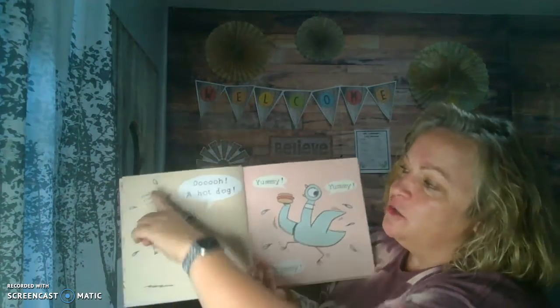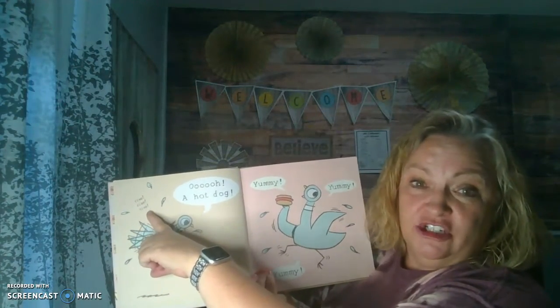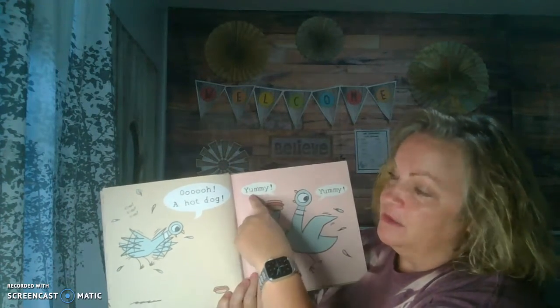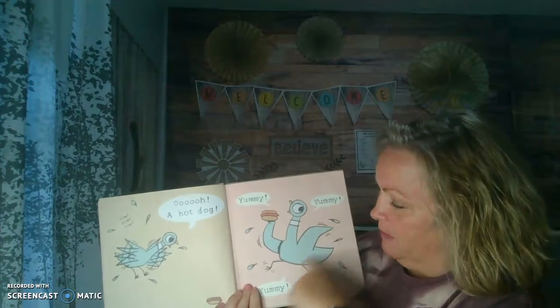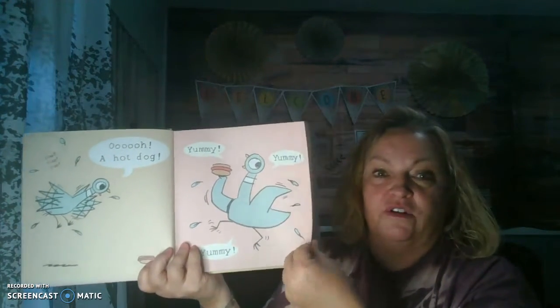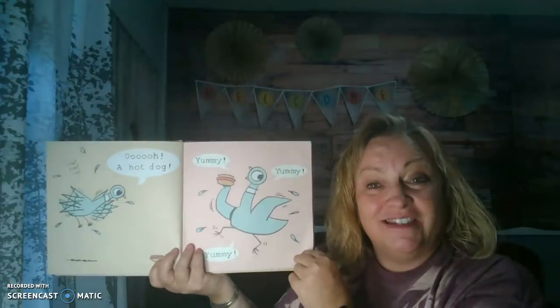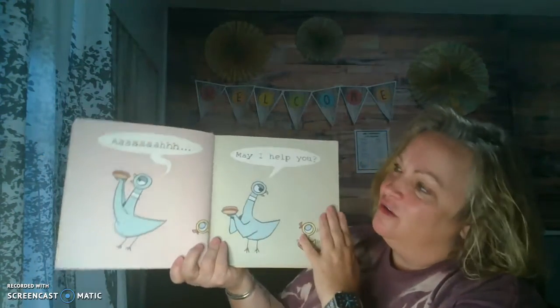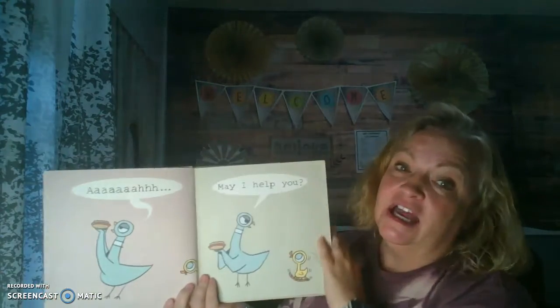Now, when we open a book, we want to start reading from the left side. So we start reading over here on this page. We start at the top and go down to the bottom, and then we start at the top and go down to the bottom again. This book has words all over, but we still go in the same order. Then we turn the page. So we start at the front of the book and end up at the end of the book.